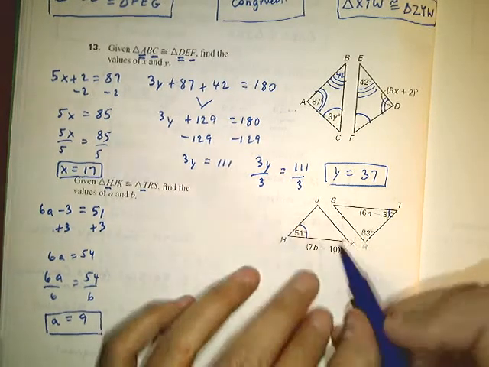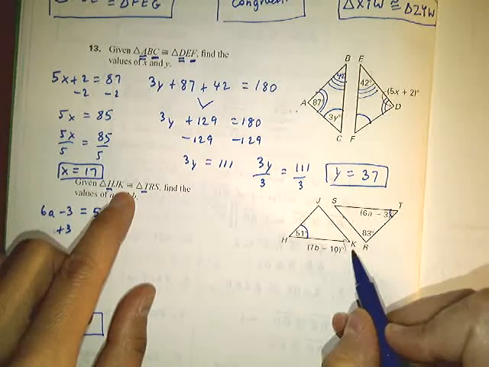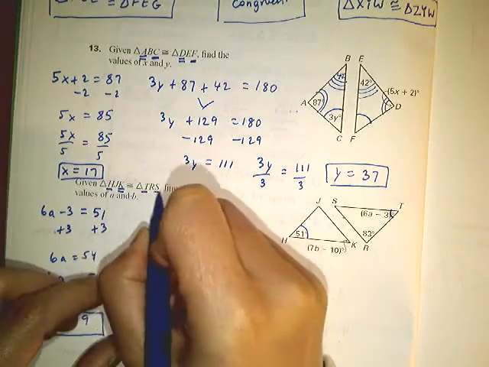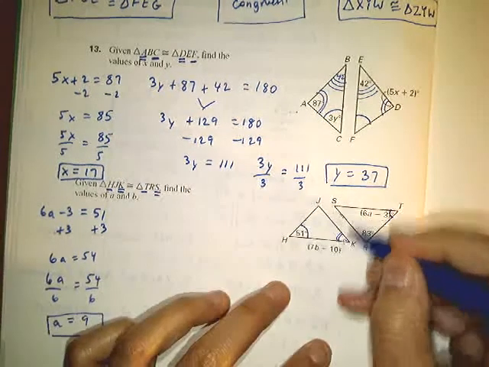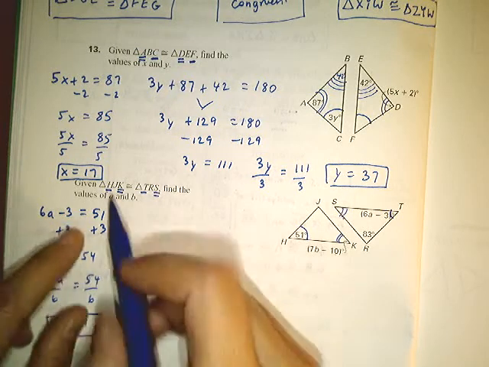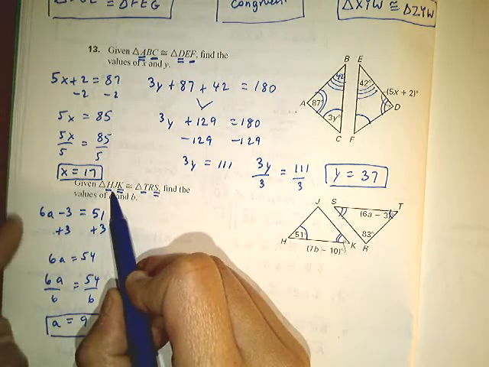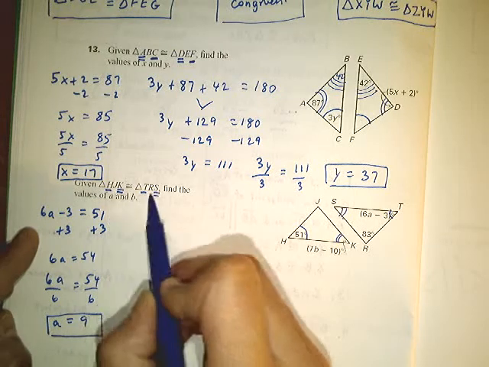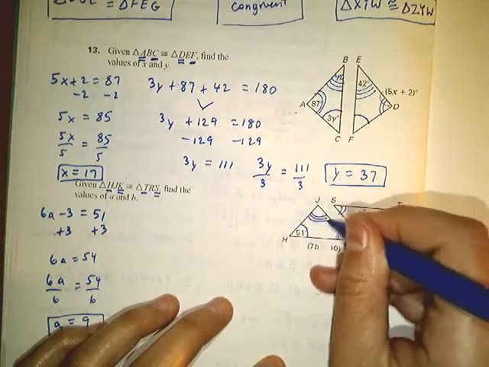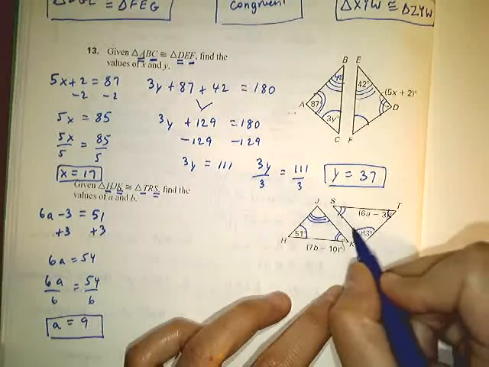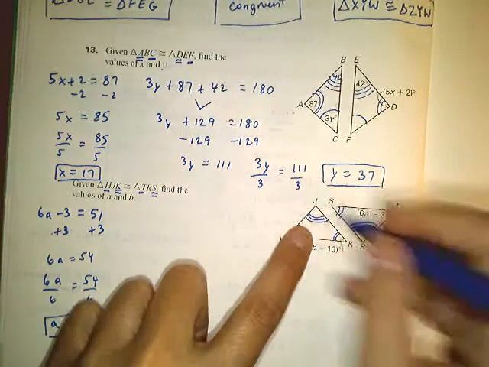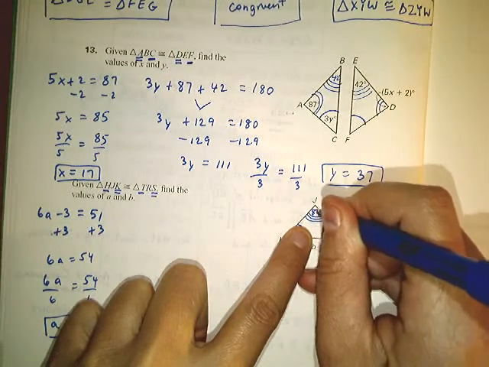Let's see. Does K match up with R? No. You can see here in the definition that corner K matches up with corner S. So this corner right here would actually match up with that one. But also according to the definition of congruence here, J matches up with R. So corner J up here matches up with corner R over here. So that must mean that this angle right here is 83 degrees.